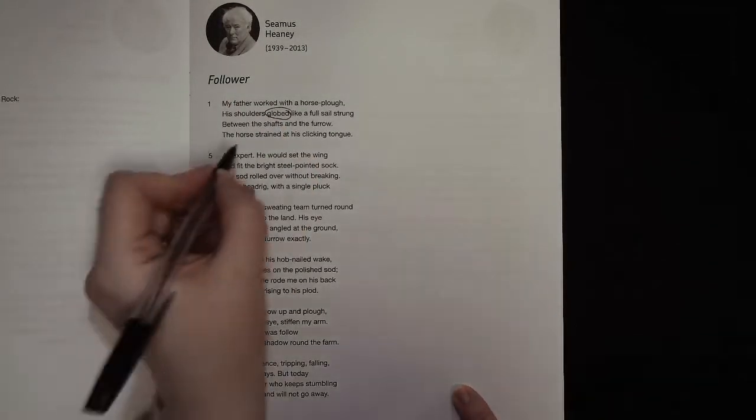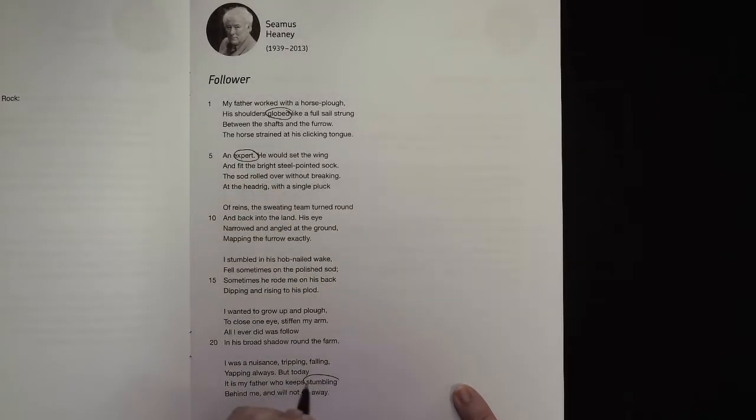So, we've read the poem and now we need to do the VISIT. And I'm going to start with V. V is for vocabulary and we have to circle our three most important words. So I am going to circle globed because I think that is quite an important word. I'm going to circle expert because I think that is quite important. And I'm going to circle stumbling at the very bottom as well.